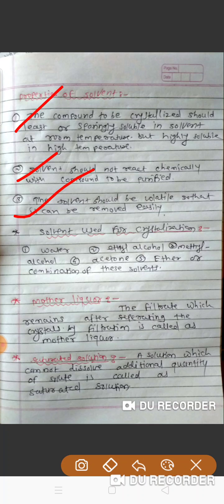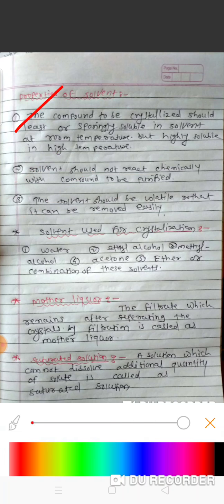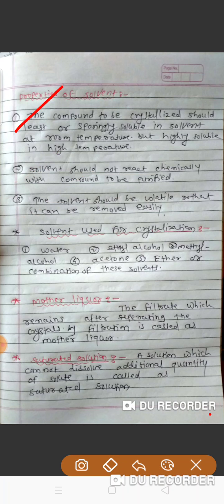Which are the properties of the solvent? There are three properties of solvent. The compound to be crystallized should be least or minimum or sparingly soluble in the solvent at room temperature but should be highly soluble at high temperature. Okay, this is the first property. Second property of solvent: solvent should not react chemically with the compound to be purified. And third property: solvent should be volatile so that it can be removed easily. Okay.